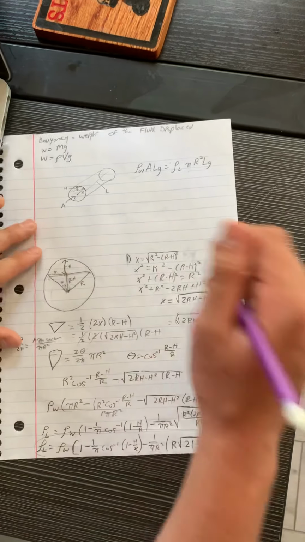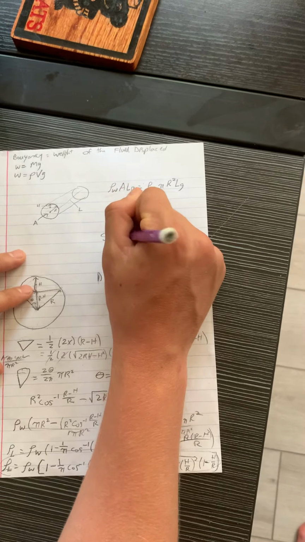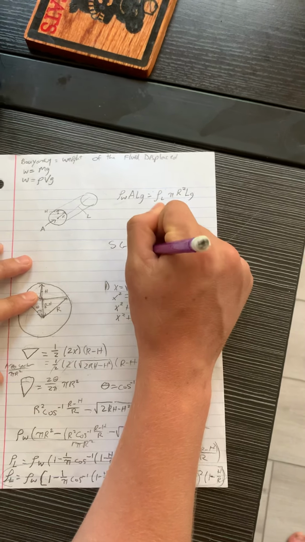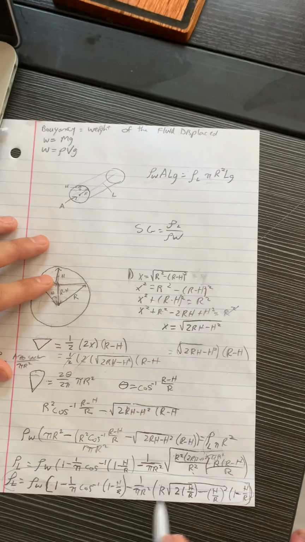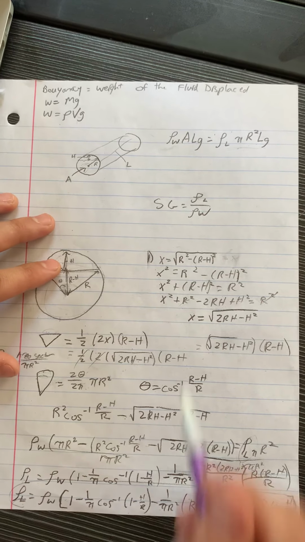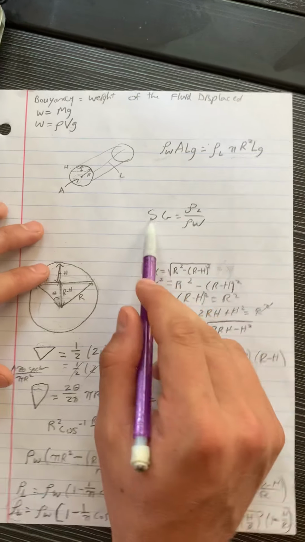And as we know, specific gravity for this equation will be equal to the density of the log over the density of water. So now that we have it in terms of h over r, we can solve for the density of the log and the density of water in order to find the specific gravity.